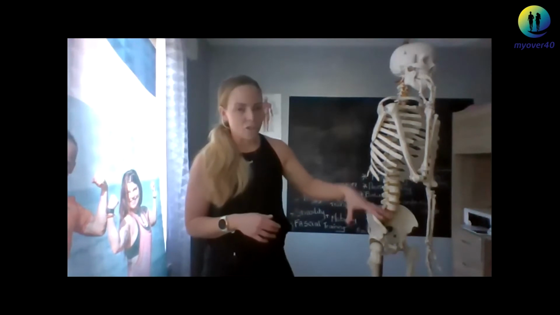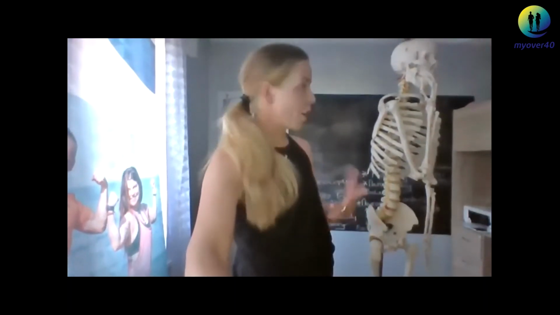Now, there's a natural amount of that as we age, but we can help it. We can balance it out a little bit better by allowing the joint to function in the way it was designed to. So unless we've good hip mobility, our posture and other joints are going to suffer.